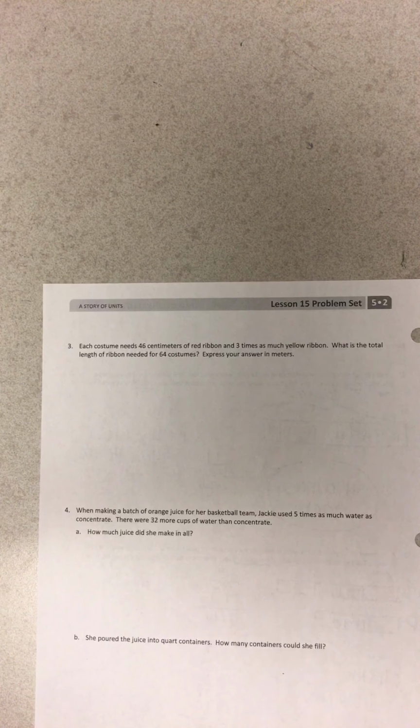All right, guys, let's go ahead and continue with some more conversion problems. Sometimes we might have to do a couple different steps to be able to solve our problem. We are making some costumes. It says each costume needs 46 centimeters of red ribbon and 3 times as much yellow ribbon. What is the total number of ribbon needed for 64 costumes? But they want me to express it in meters.